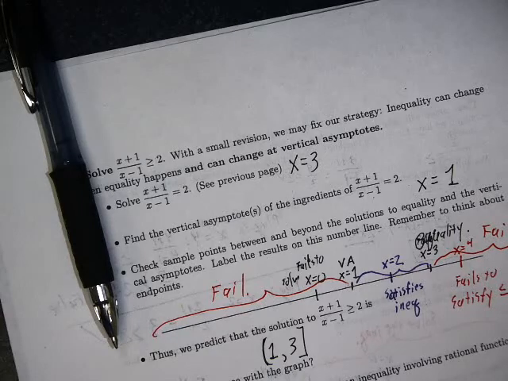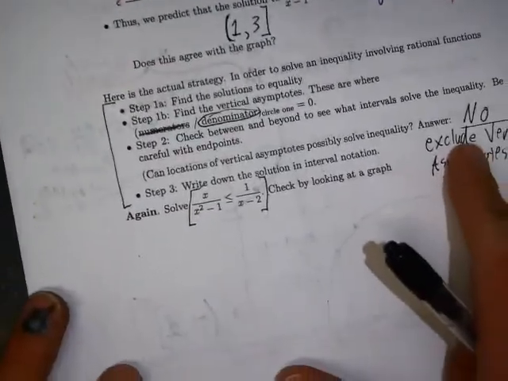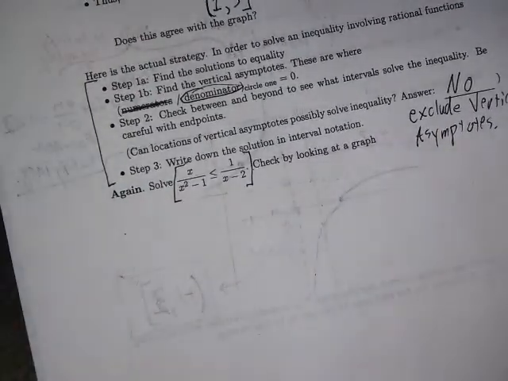Let's go through one more example of following this algorithm. Let's solve this inequality. Can you move the paper? Yes, thank you. x divided by x plus x divided by x squared minus 1 is less than or equal to 1 divided by x minus 2. So step 1, figure out when equality happens. I guess this is step 1a.